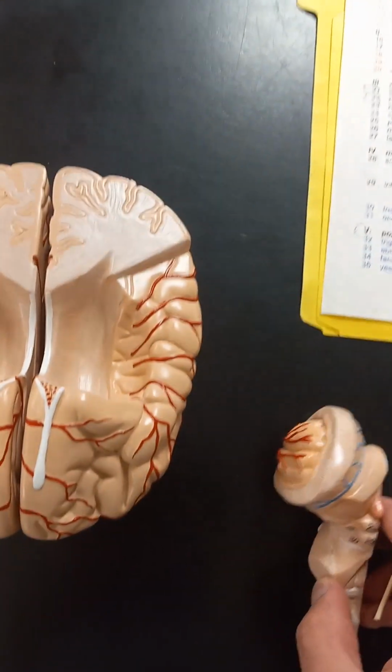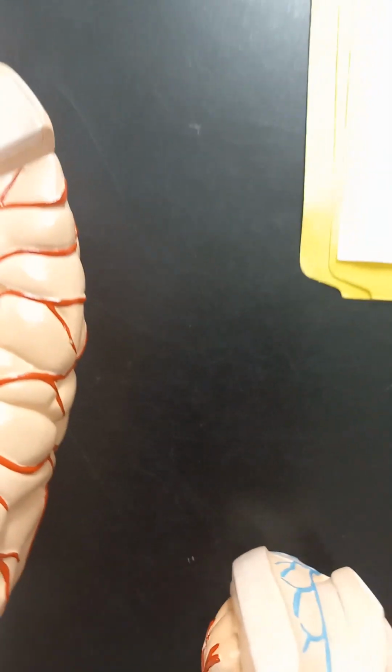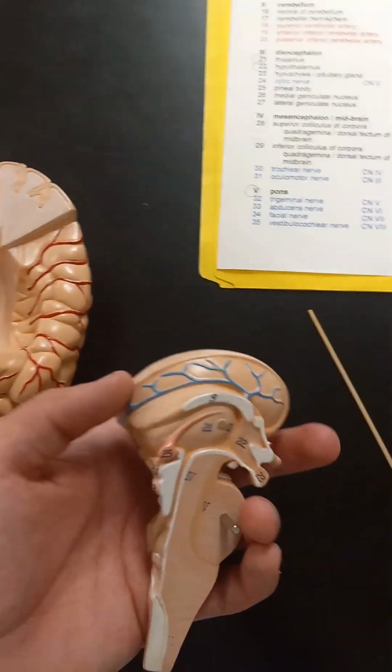Over here. And then if I zoom in a little, it was like this. If I turn it this way, if I zoom in a little, the 28, it's going to be this one. It is kind of scratched off, but it's going to be the superior colliculus. This one right here.